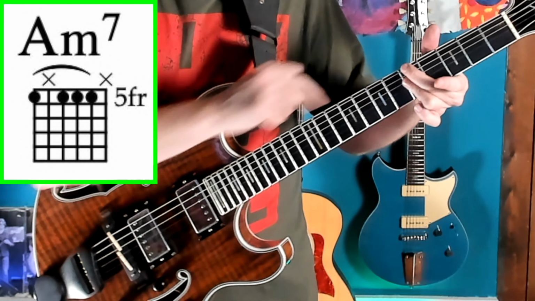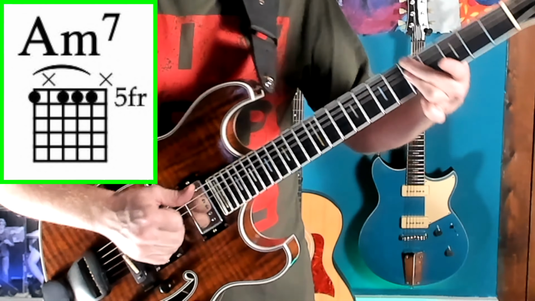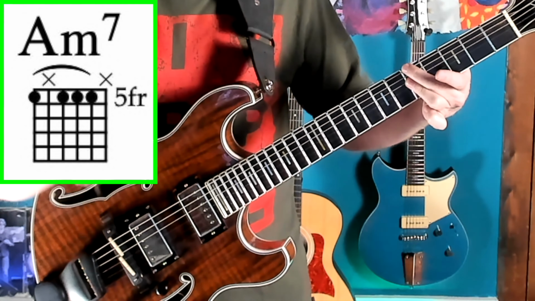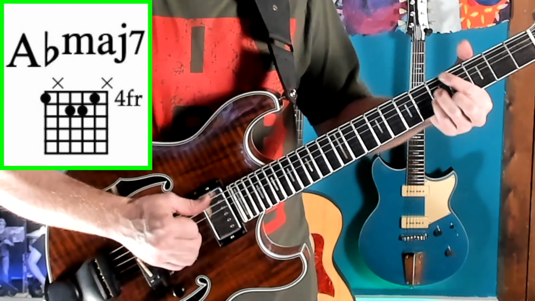Now we have our bathtub gin, except it's an A minor 7 this time. 1, flat 7, flat 3, 5. That's another root position, drop 3 voicing. And then again, A flat major 7.